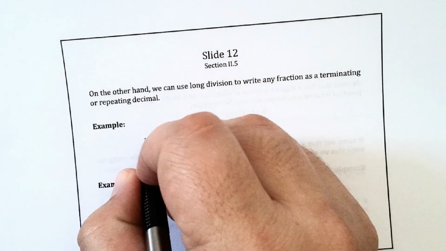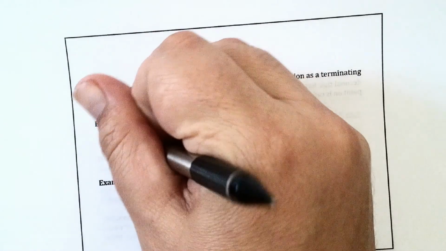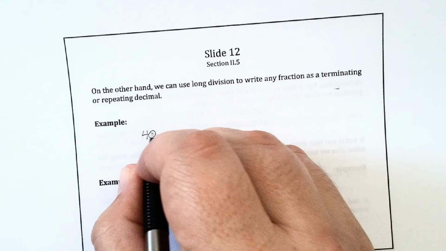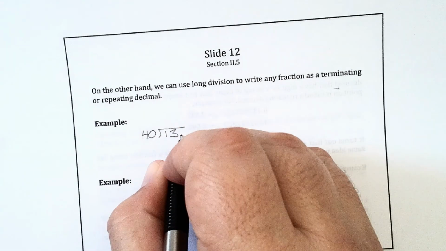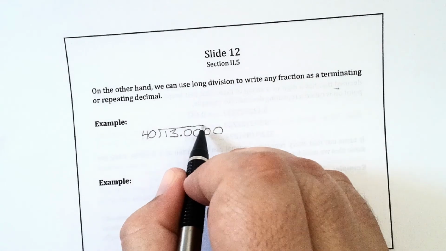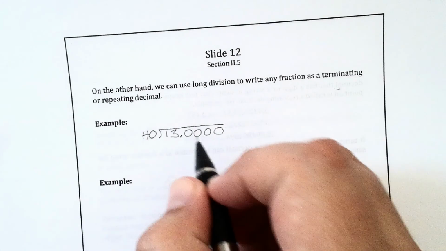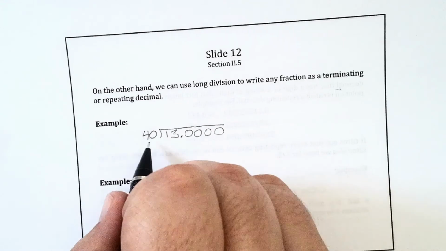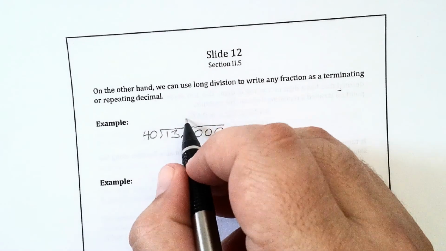But let's use long division. So I'm dividing 40 into 13, and I just tack on some zeros there in case I need them. See, 40 doesn't go into 13, so we'll do 40 into 130. It goes in there 3 times.